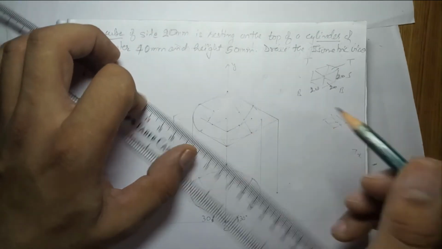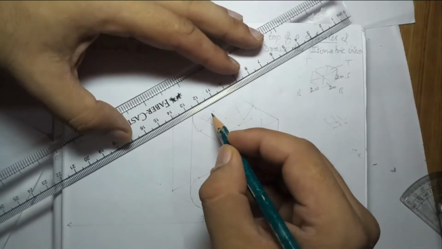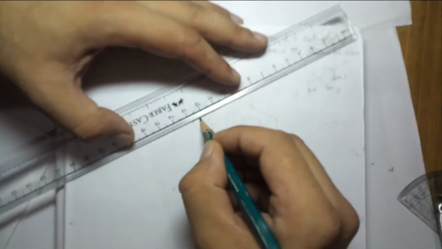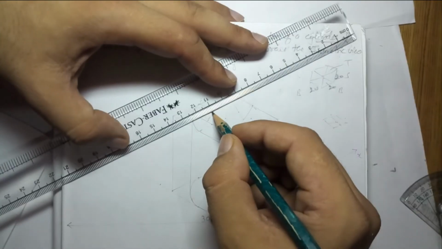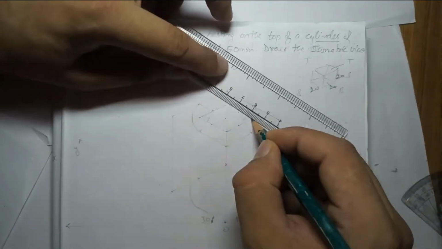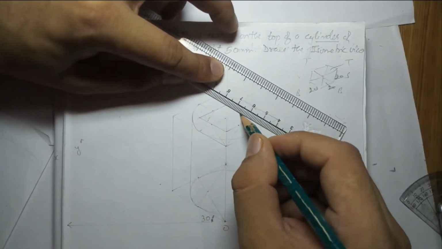Then the same, 10, 10 further, and then you can join them passing from the points like this.